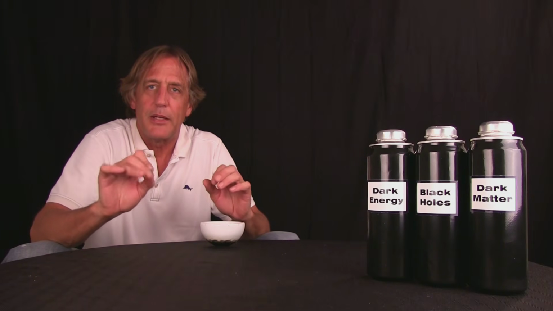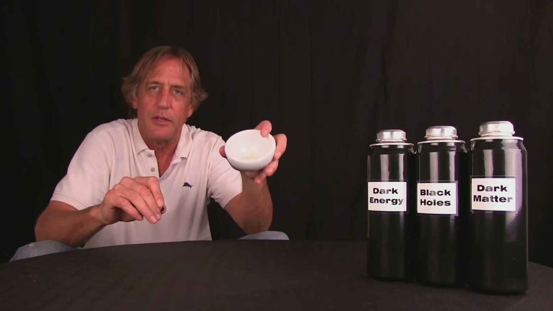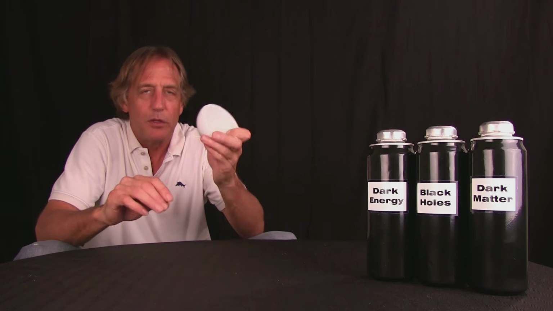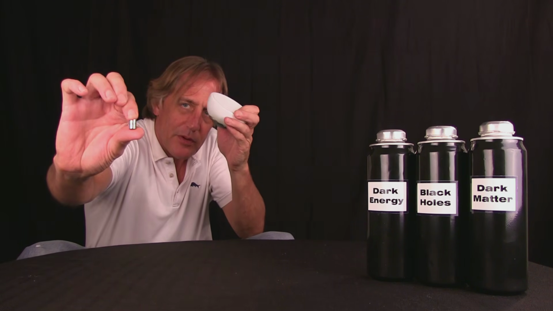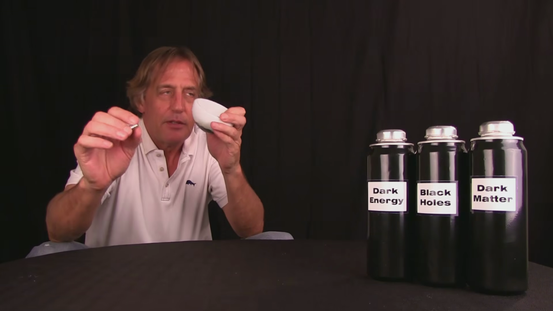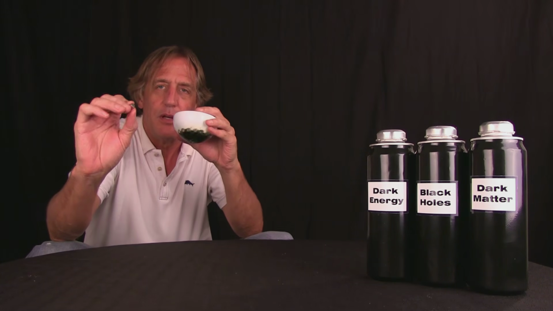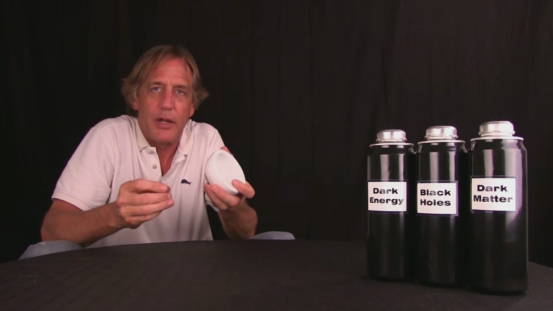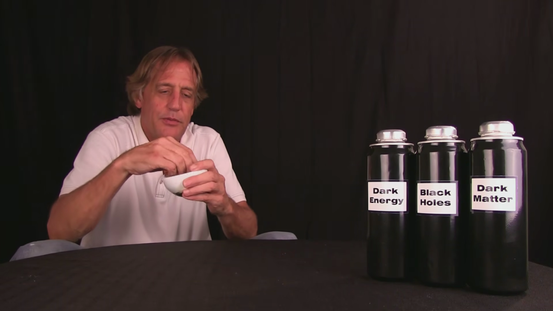So now I'm going to show you magnetic ejection utilizing the CERN ball. This one will shoot these magnets, ordinary magnets, about 25 to 30 feet across the room if I have a large room. I don't have that big a room we're working in right now, so I'm just going to show you what it'll do.